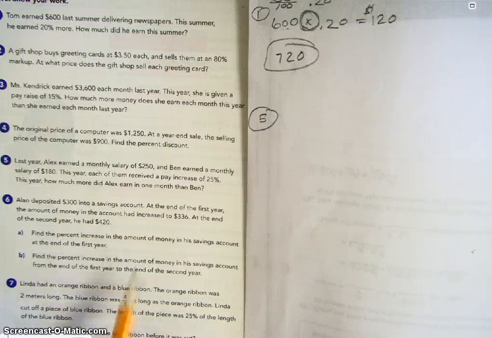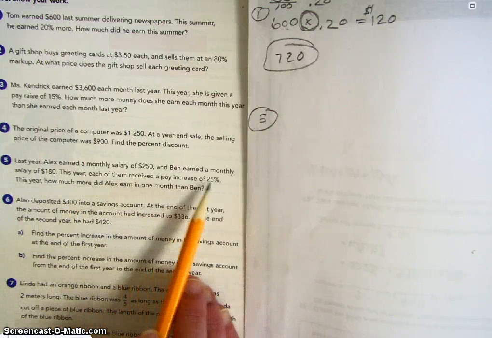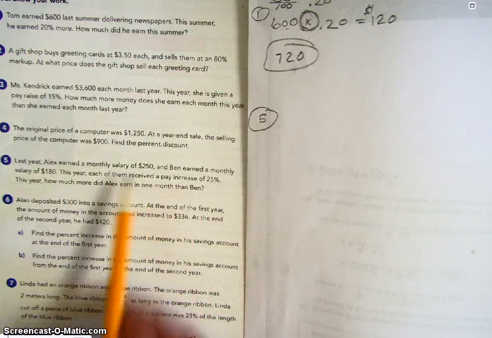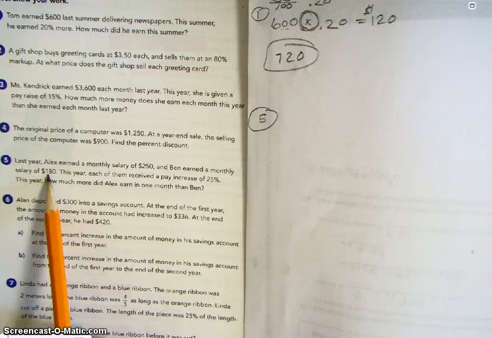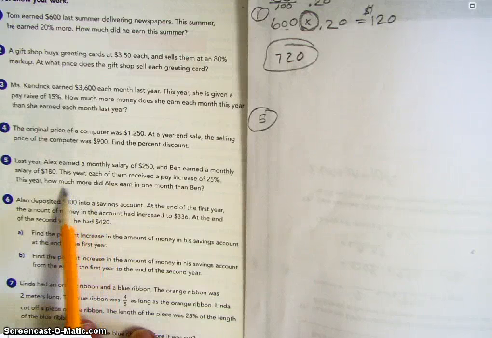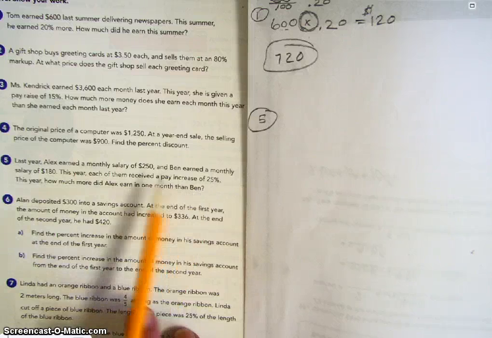So in order to figure that out, it says each of them received an increase of 25%, so I need to figure out what 25% of 250 is and also what 25% of 180 is. Then I can figure out how much more Alex earned in 1 month than Ben. But I have to figure out my 25% first.